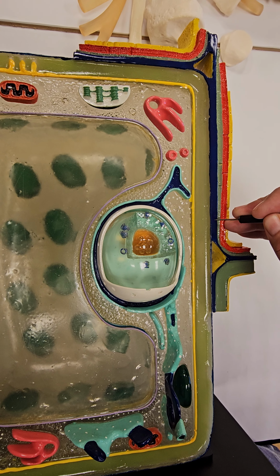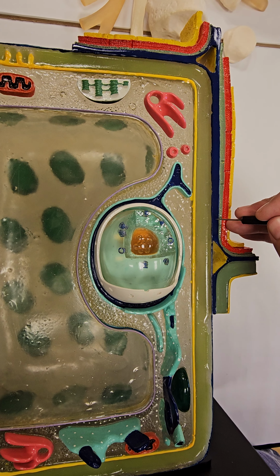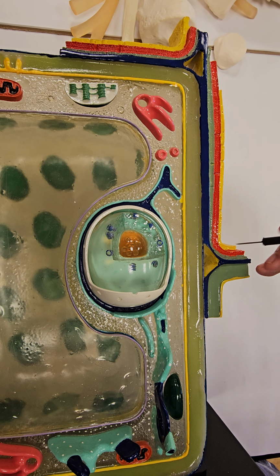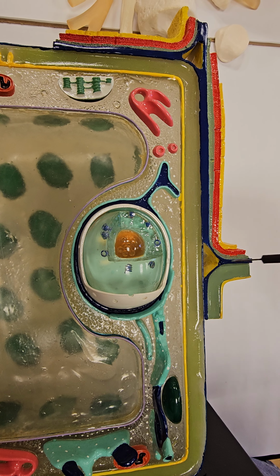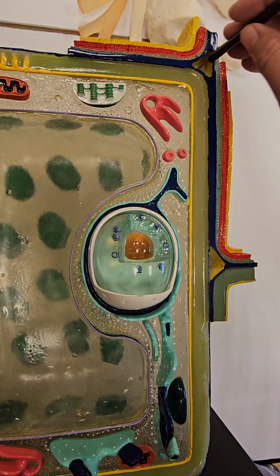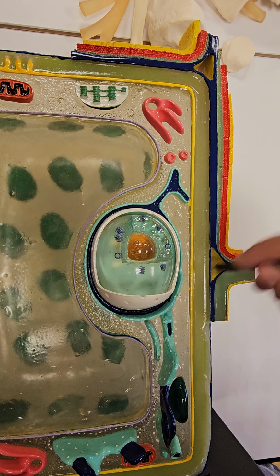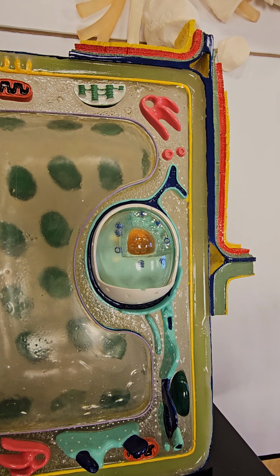And then there are pores where you attach other plant cells with another, and that's called the plasmodesmata, which I'm not really sure where that is on here, but we'll just say it's right here for the purposes of this video.